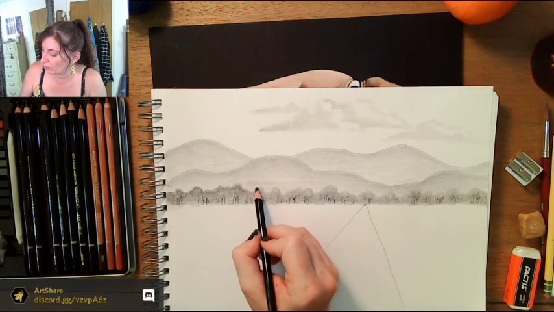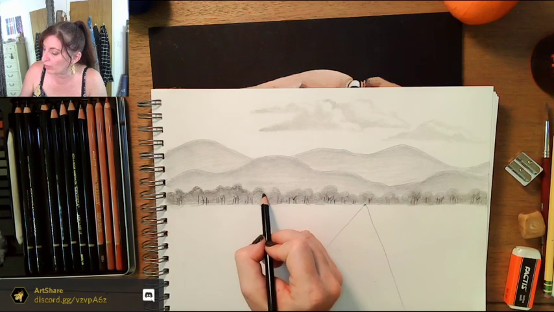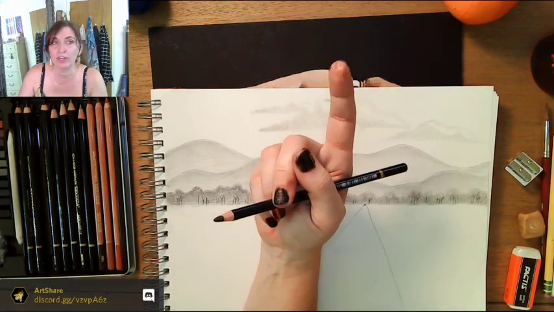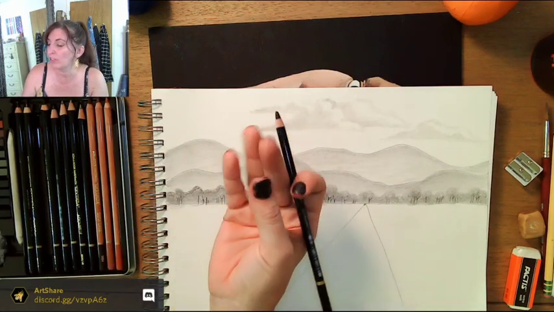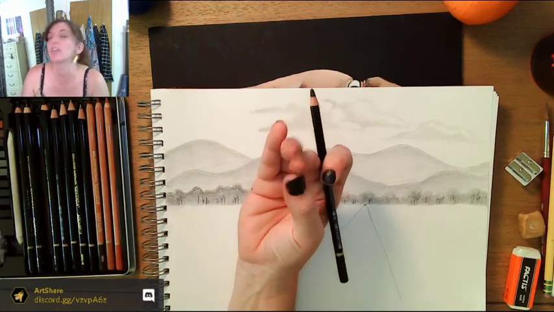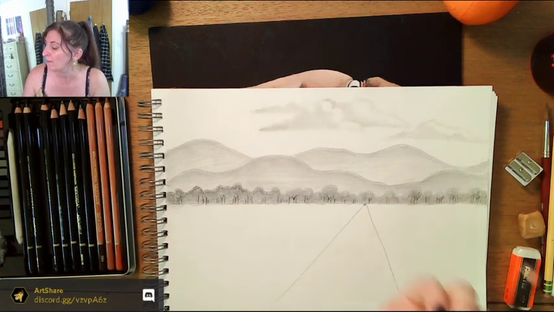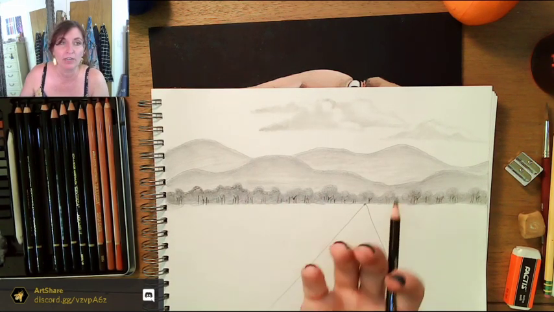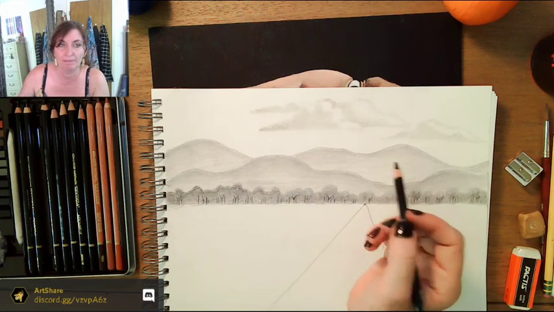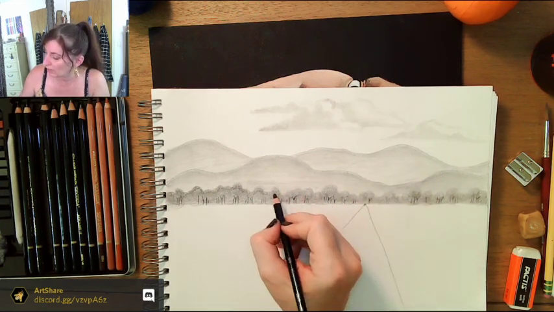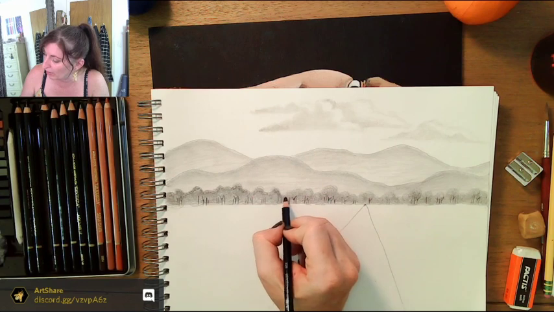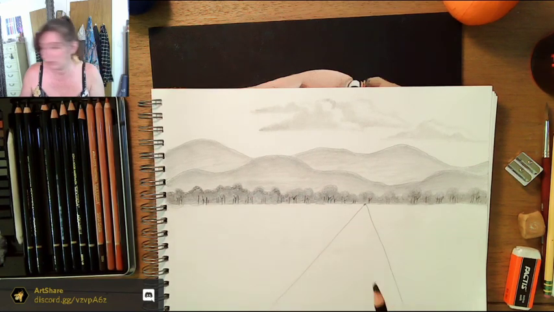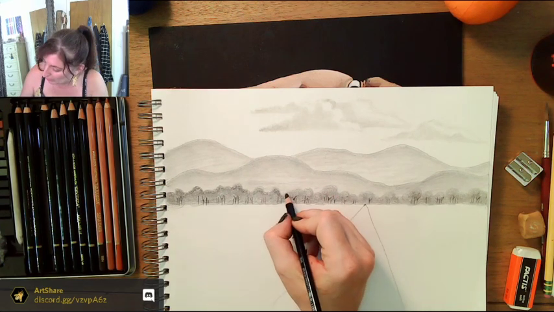I'm going to go all along and then I'm going to blend it. Now, if you do not have a blender, I should have mentioned this earlier and I apologize. If you don't have a blender, you can use your finger. I recommend your middle finger, where you can control the pressure the best. You can also take a piece of paper, crumple it up and use that. Let me see if I have a demonstration. Of course, I don't have any random paper laying around.